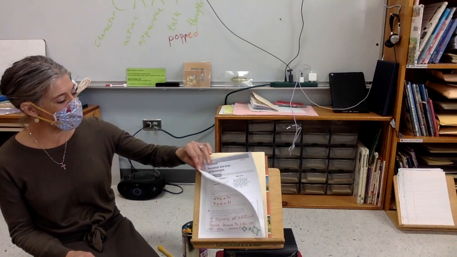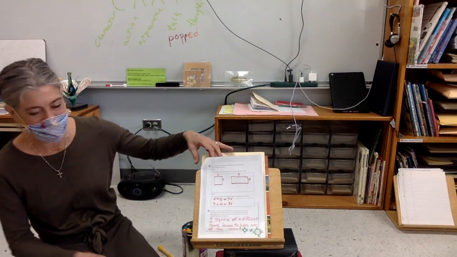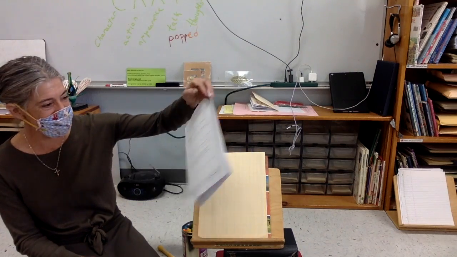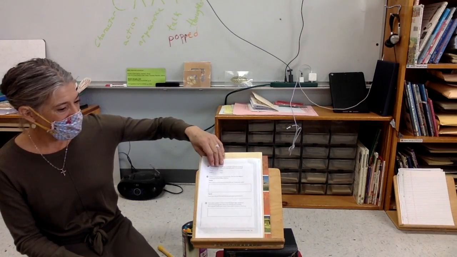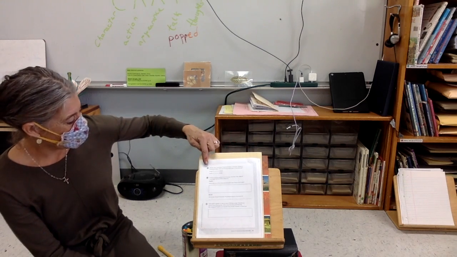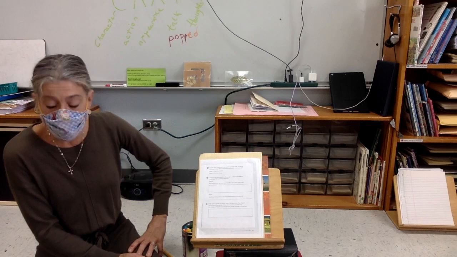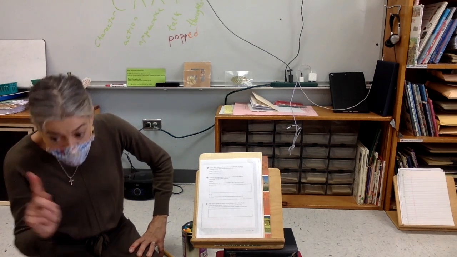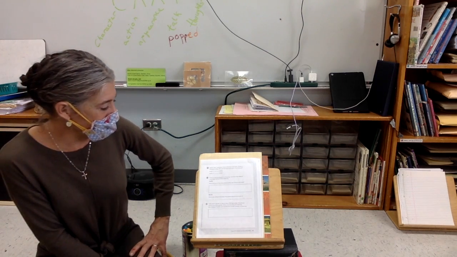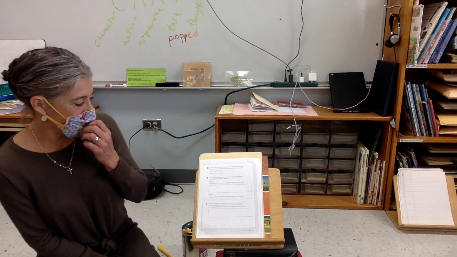I believe we are done. Oh, we have one more side. All righty. Let's do this. You can go back and finish. Number 6. Sophie drew a rectangle. It has a perimeter, not area, perimeter of 18 inches. Its area is 18 square inches.